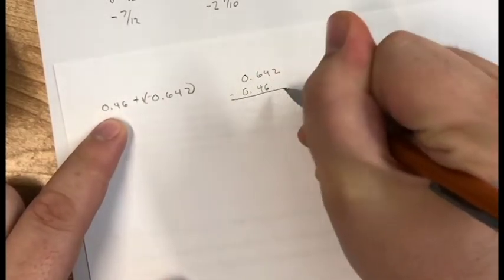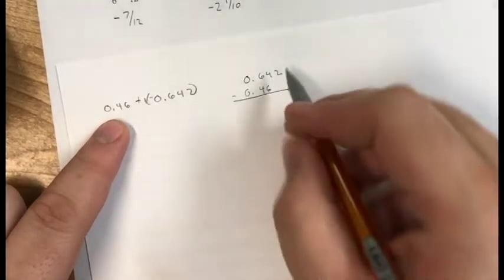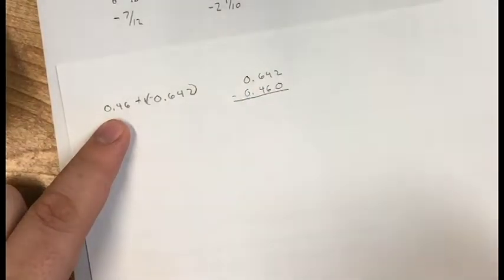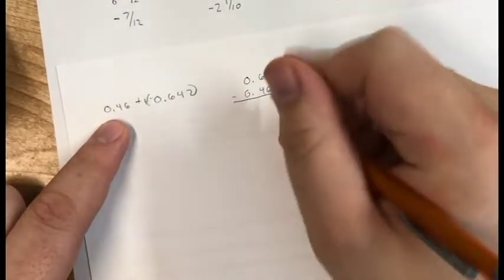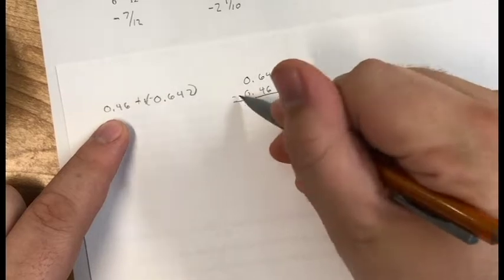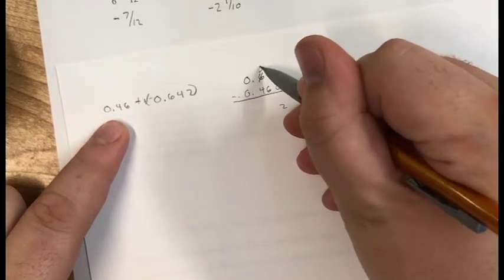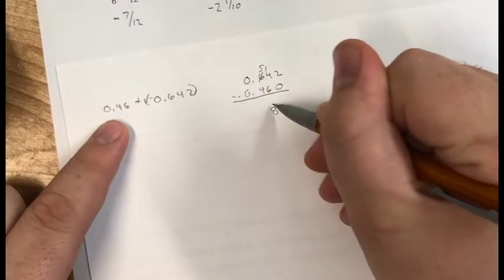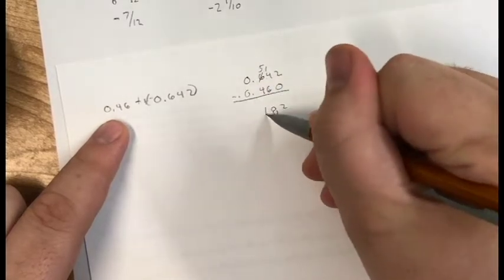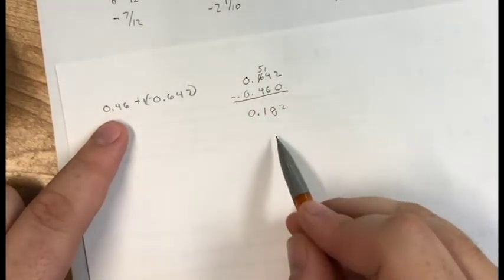And now I just simply subtract. All right, now don't forget, since this has 2 decimal places, I need to put a 0 in the place of there for a placeholder. 2 minus 0 is 2. 4 minus 6 doesn't happen, so we have to borrow from the other side. So 14 minus 6 gives me 8. 5 minus 4 gives me 1. And so I get 0.182.